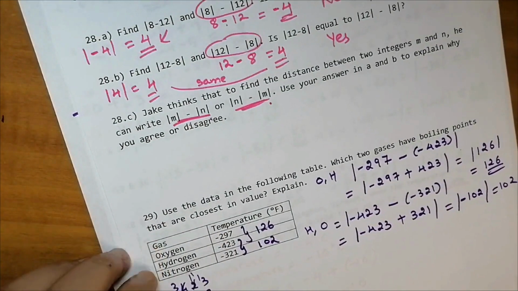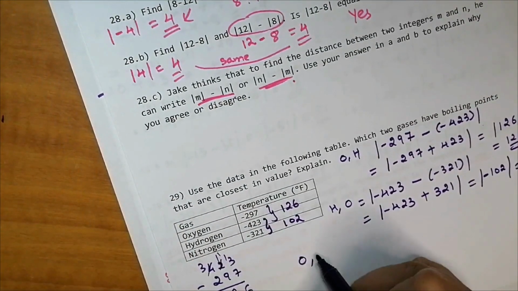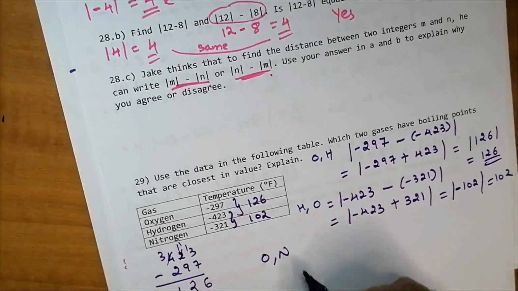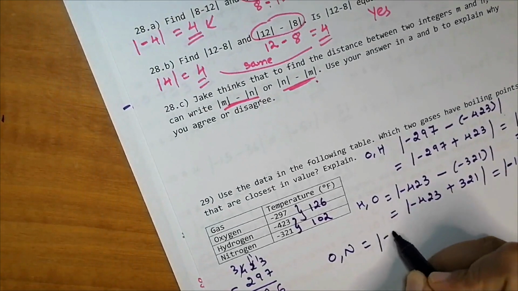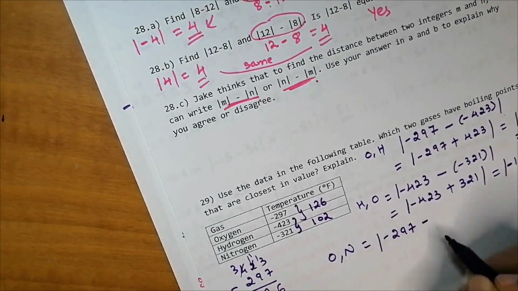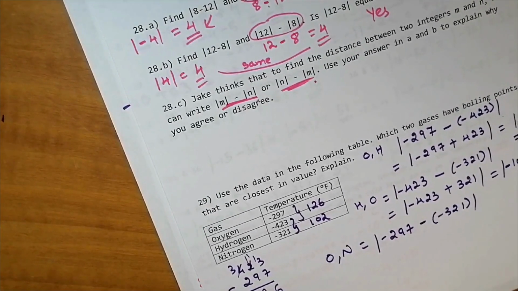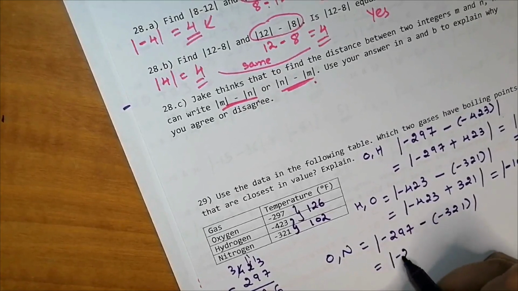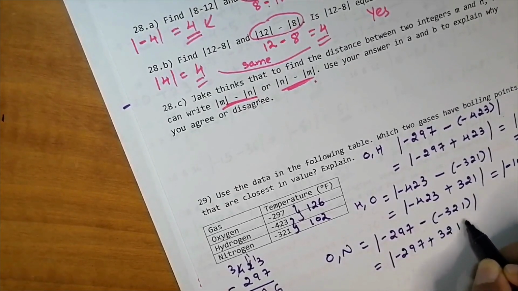Now we already did oxygen and hydrogen. What we still don't have is oxygen and nitrogen, which is equal to oxygen is minus 297, right? And then you minus it, nitrogen minus 321, right? Which is equal to minus 297 plus 321.